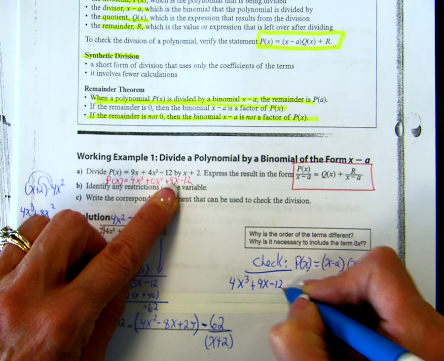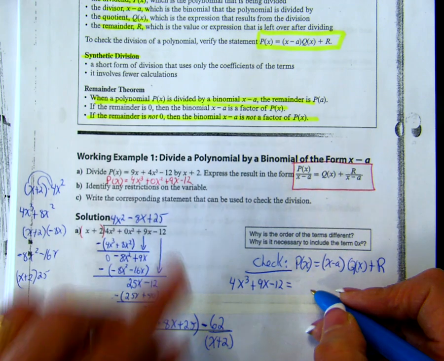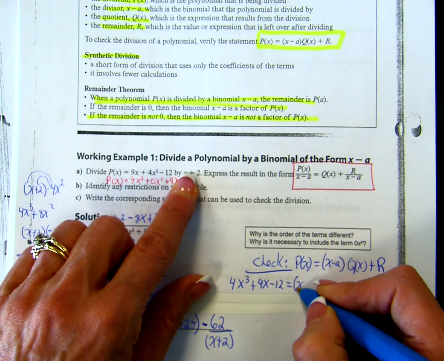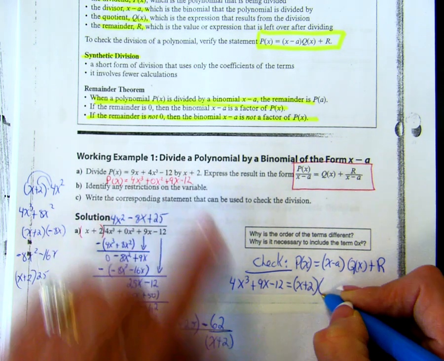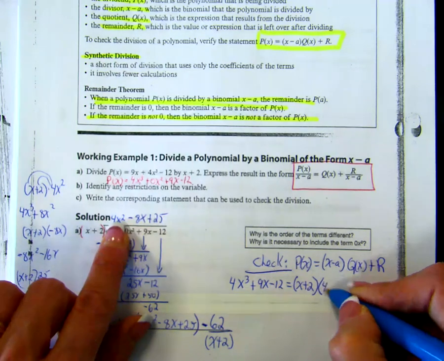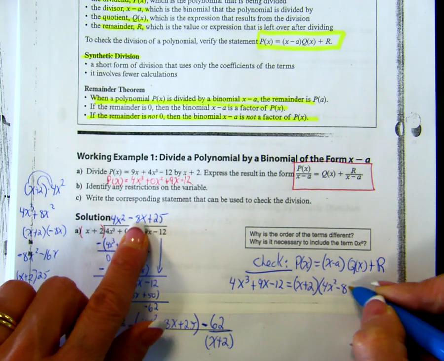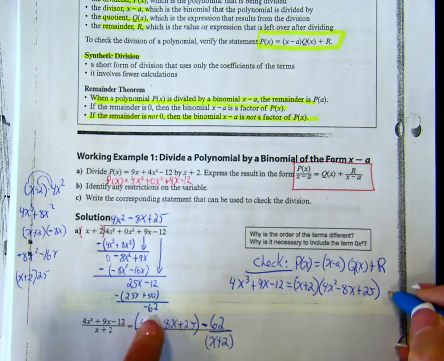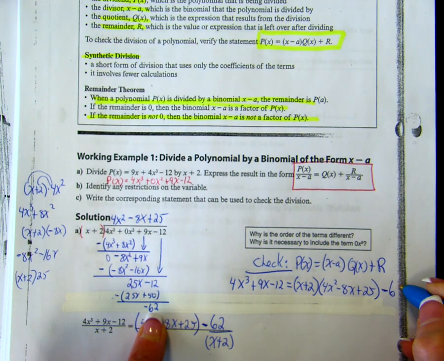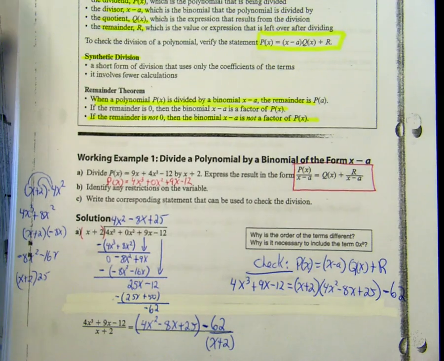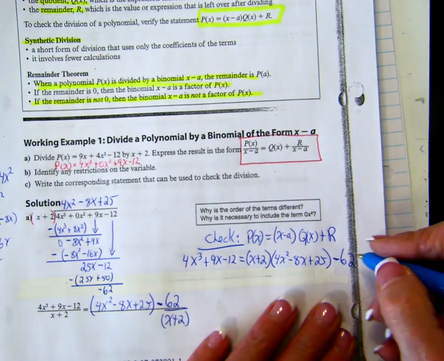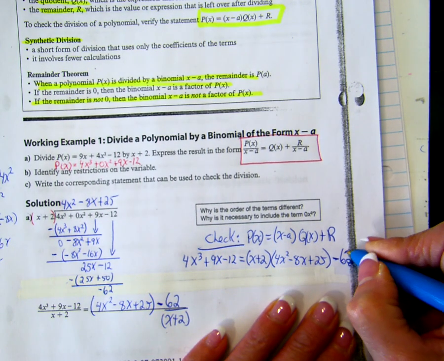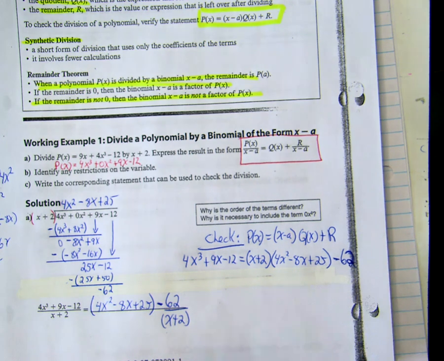It is 4x cubed plus 9x minus 12. Does that equal x plus 2 times my quotient, 4x squared minus 8x plus 25, plus my remainder, negative 62? Can you see the 2 in there?